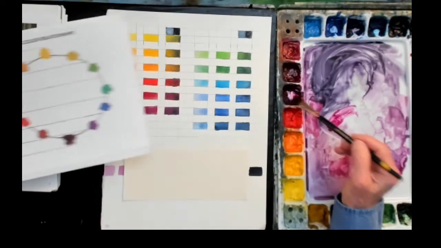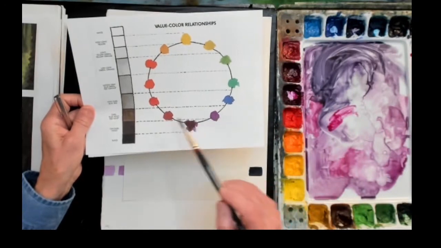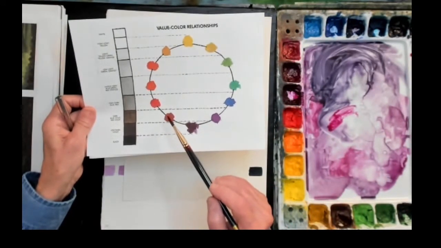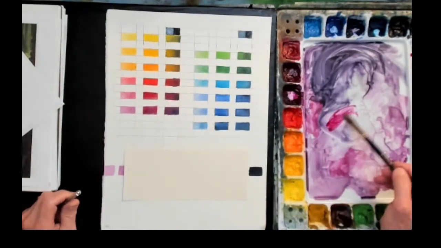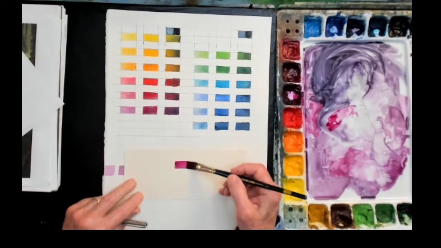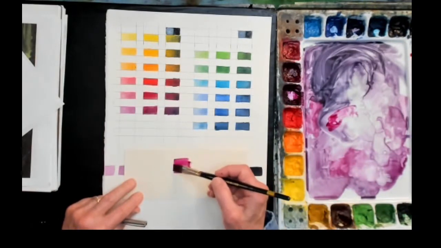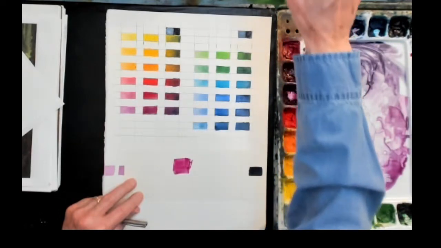According to the value, Quinacridone Violet is down here in the dark range. Quinacridone Violet is a red violet, which is right here. So that's going to be in the dark value range. Let me start out with that here in the middle of this little test sheet. Rinse out the brush.